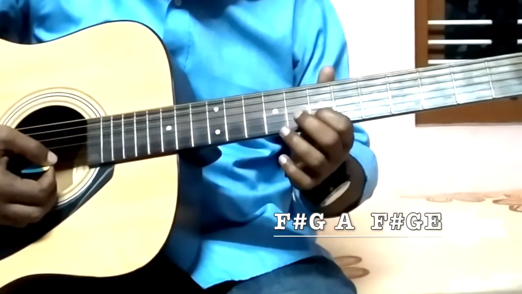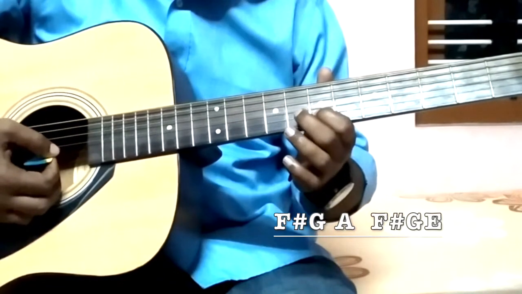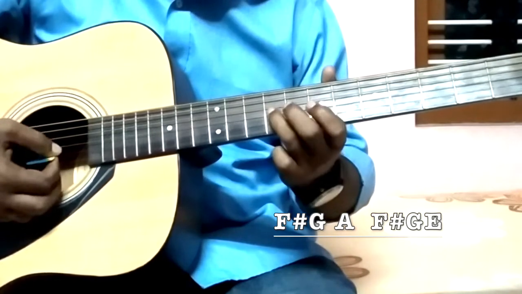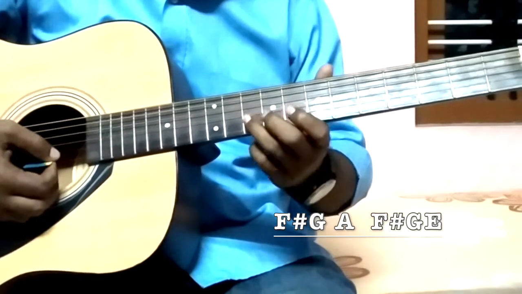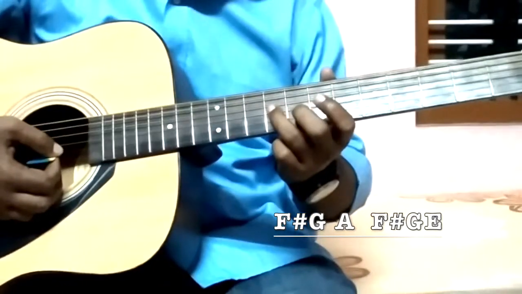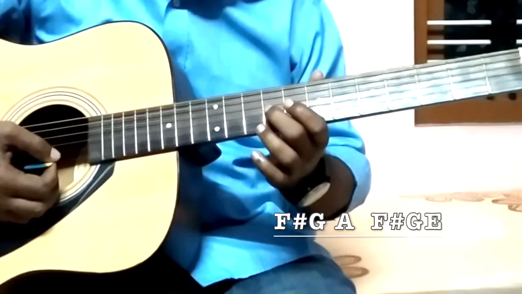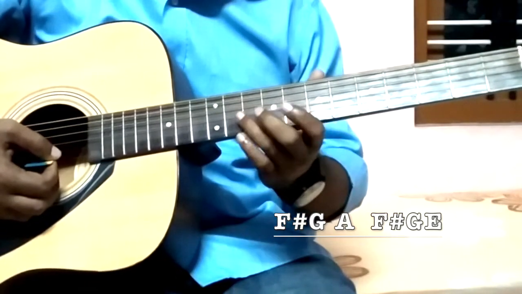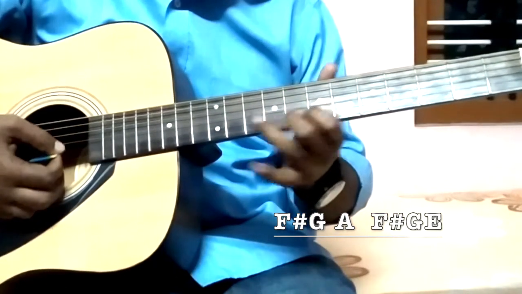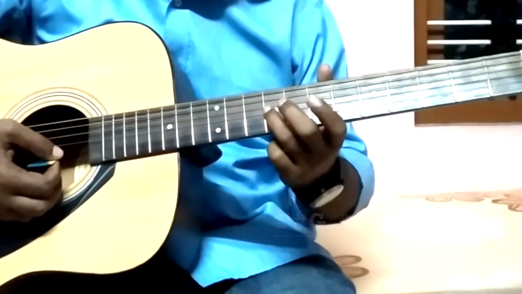Next is, so that note is F sharp, G, A, F sharp, G, A, F sharp, G, E. Only thing is you need to play the note E in the third string. Rest of the notes are in the second string itself.